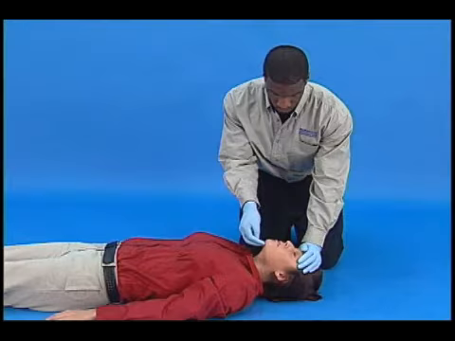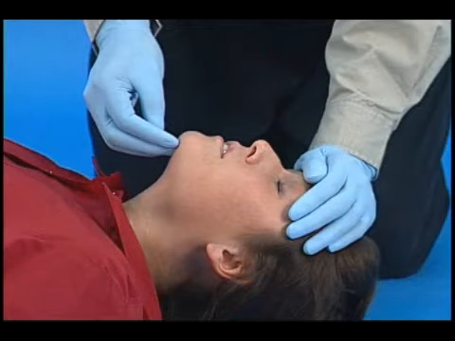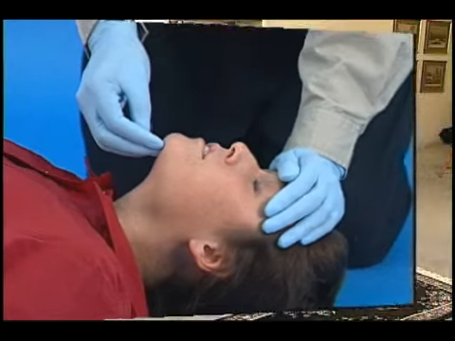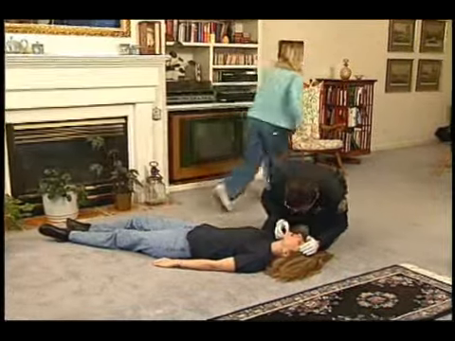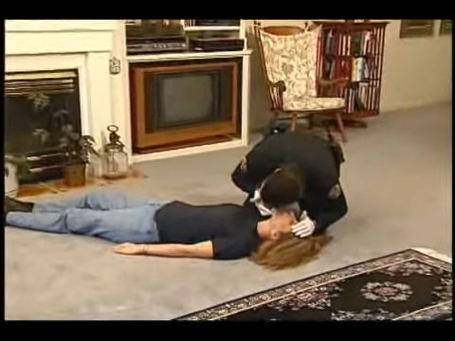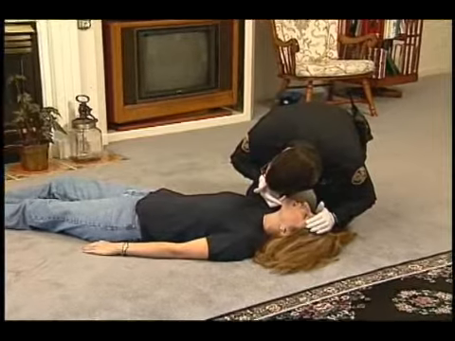Once an open airway is established, you must continually maintain it. If you let go, the airway may close again. Keep in mind it is essential to first establish an open airway in order to assess for breathing.